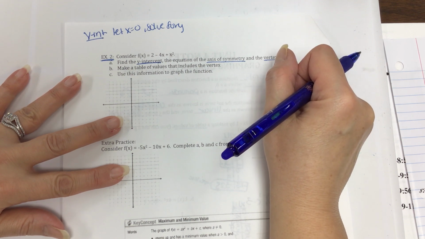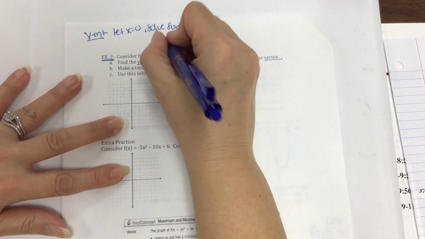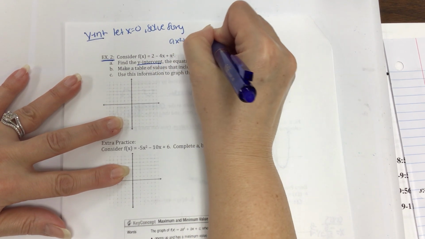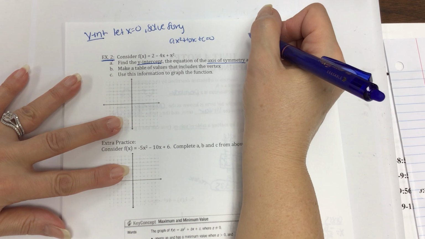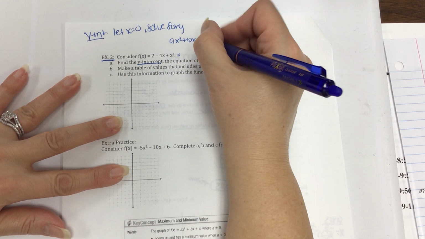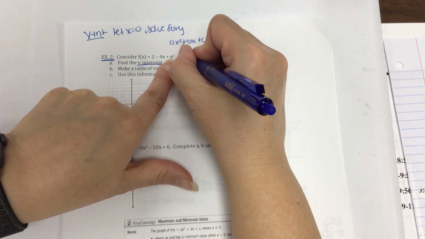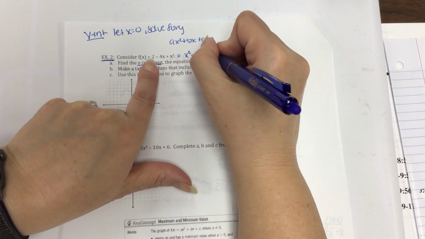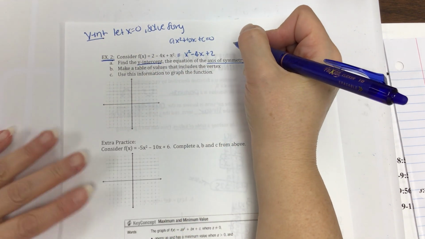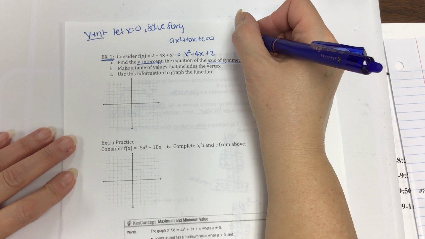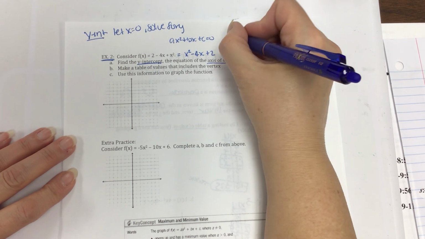Now, if I look at that function, is it in the correct form? Is it in ax squared plus bx plus c equals 0 form? No. So I need to reorder this, don't I? I need my x squared first, so this is a positive x squared. Then my next one would be minus 4x, and finally plus 2. So I just needed to reorder it, yes? And now can I identify my A, B, and C? Because I'm going to need those, aren't I? What is the A?